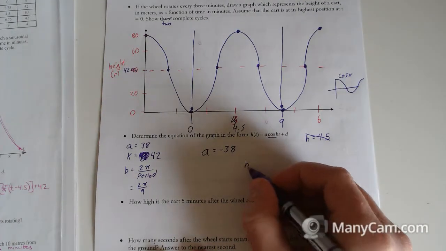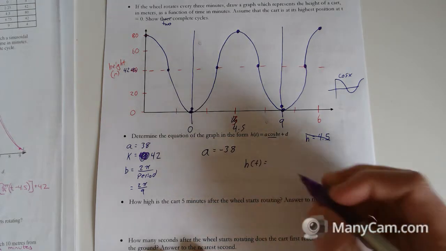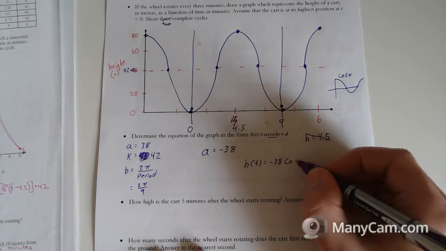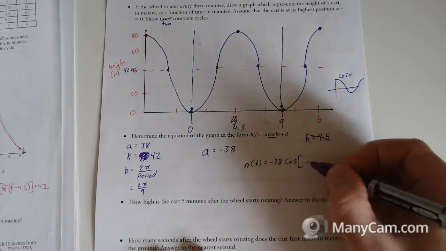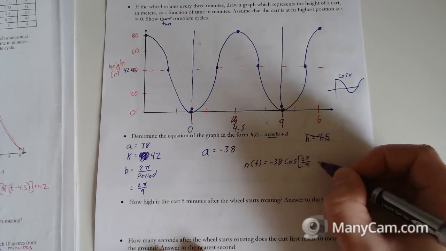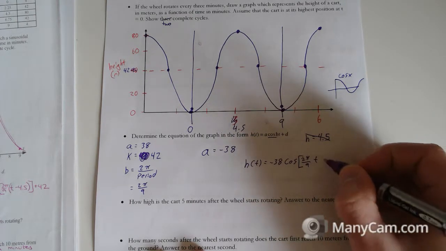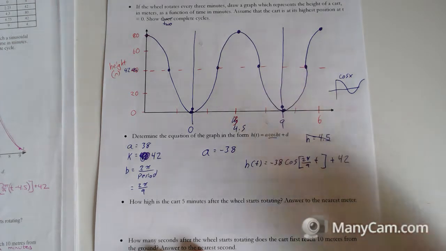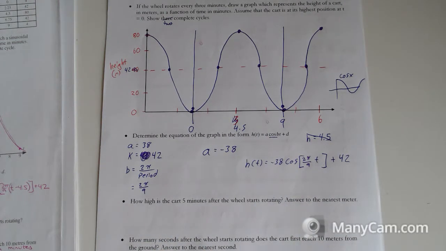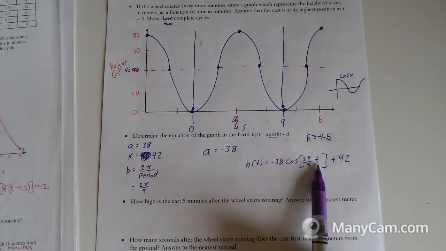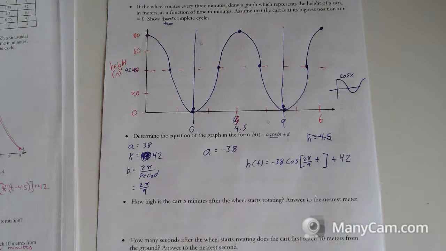And we don't have to worry about it. So this time it would be h of t is equal to negative 38 cos of 2 pi over 9 t plus 42. Or if you didn't put the negative there, you have to have another set of brackets and subtract 4.5 inside. Either way works just fine.